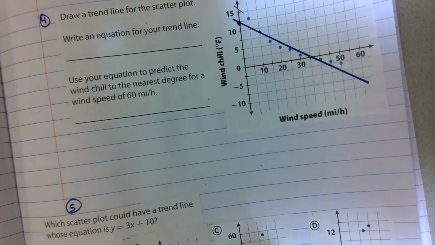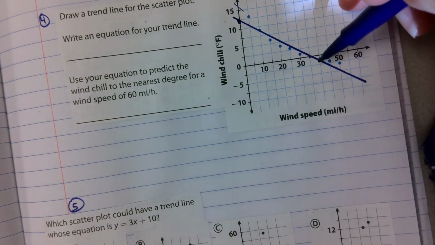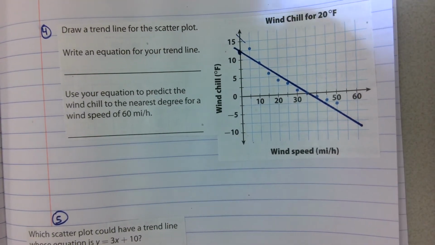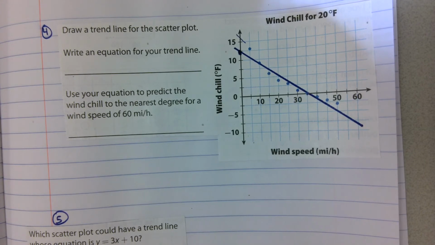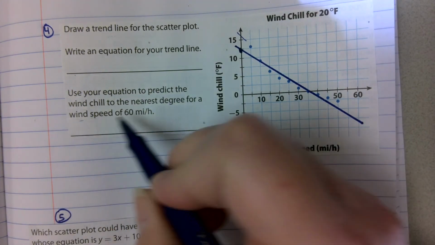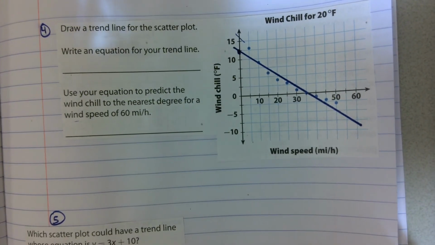All right, that was approximately where my trend line was, to put my trend line in there. Now I want you to write an equation, and then I want you to use that to predict the wind chill to the nearest degree for a wind speed of 60 miles per hour. And notice where wind speed is for x and y, so you know where to substitute it.